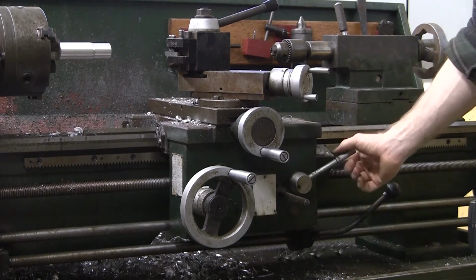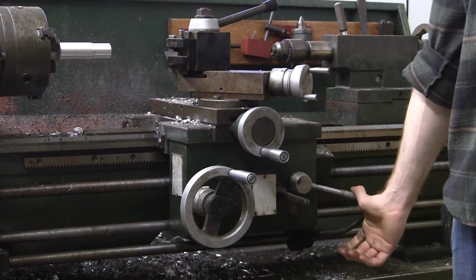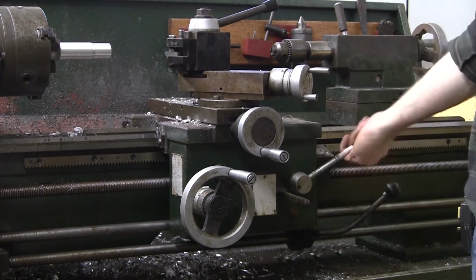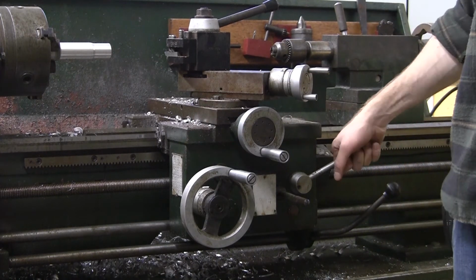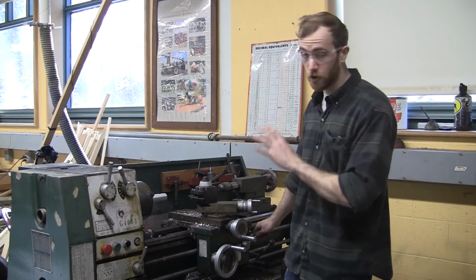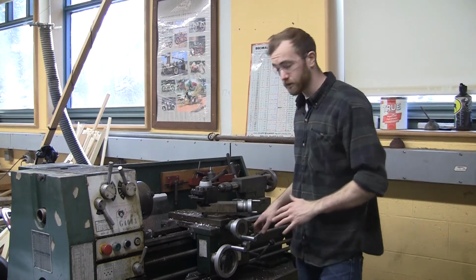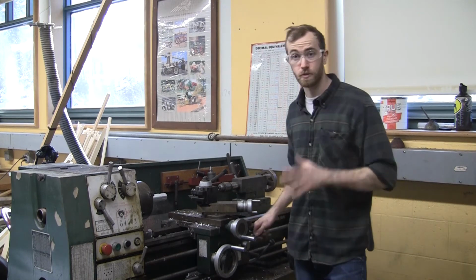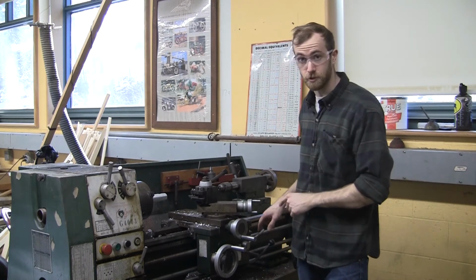This handle right here is for power feed. So when you push it down, power feed is on. What it does is engages a half nut on that lead screw. When it's up, it's off. This is not moving. But when you want to turn that power feed on, turn that down. Now, again, there's no safeties and no guards, there's no automatic stops. This will drive itself to bits. So be careful when you're using auto feed. It's a great feature, but you just have to be paying attention. You have to be paying attention all the time when you're machining, but especially when you're doing this.